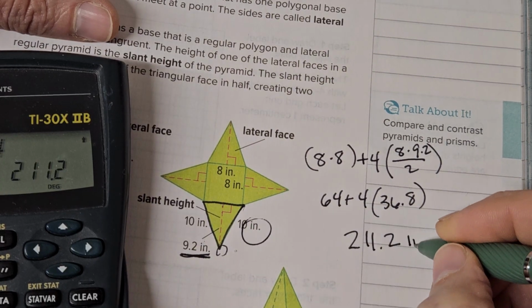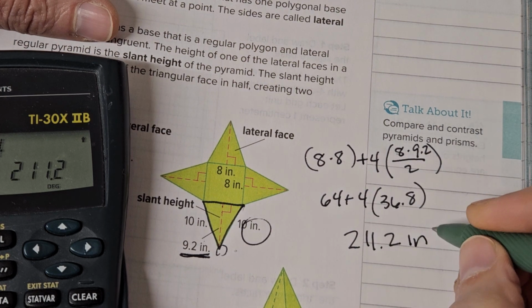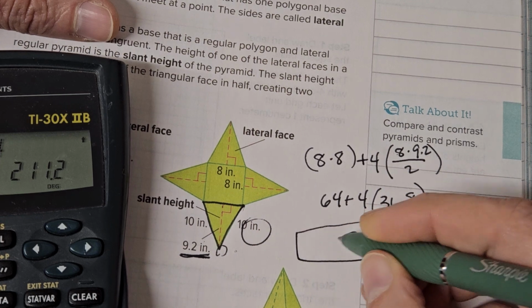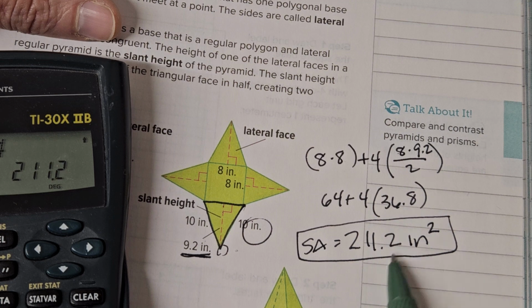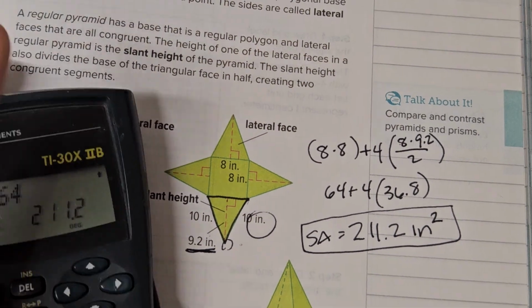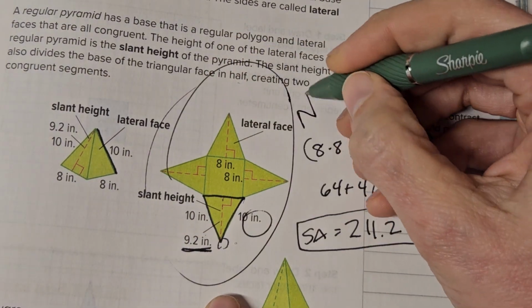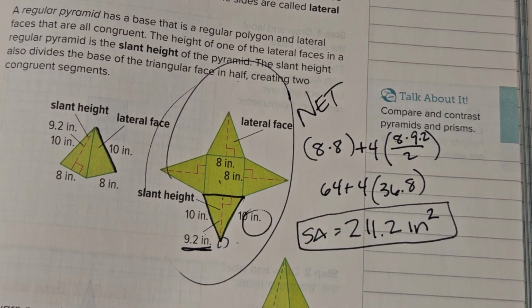Inches. And because we had to multiply the inches, inches times inches is inches squared. So the surface area here would be 211.2 inches squared, or 211 2/10. And this shape is a net for a square-based pyramid.